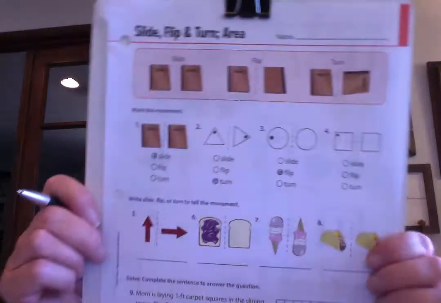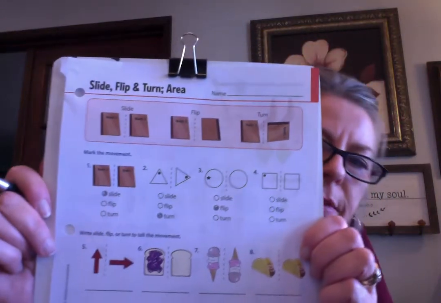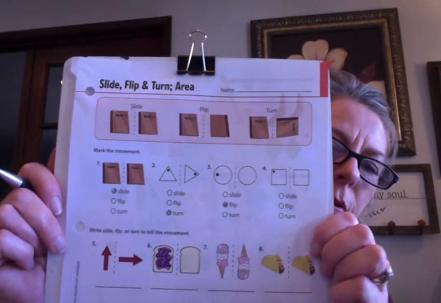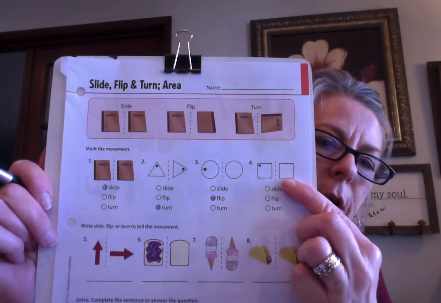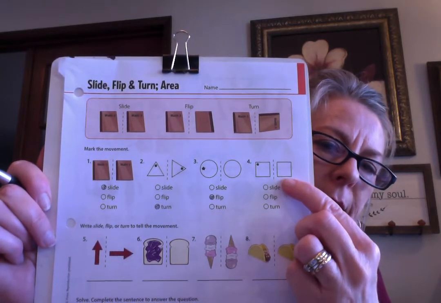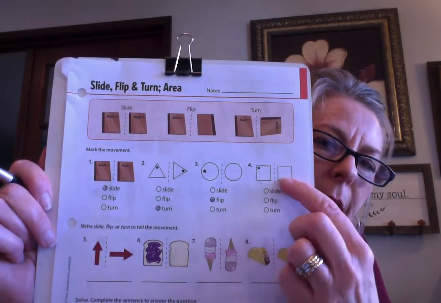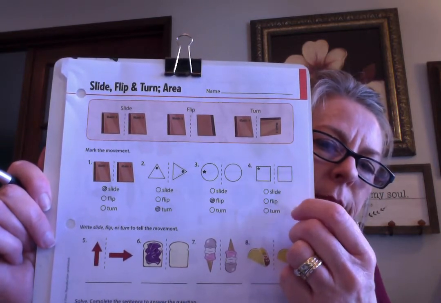Okay, number 4, you can see that we have a square with the star in the corner, and over here there's no star, so that must mean this is the back side of it. So if this is the front to the back, what do we call that? A flip. Okay.